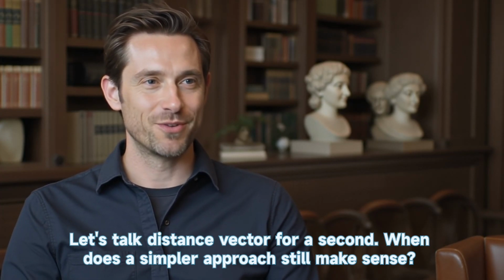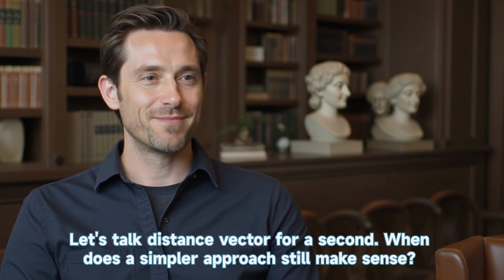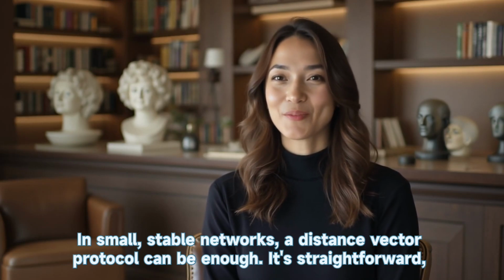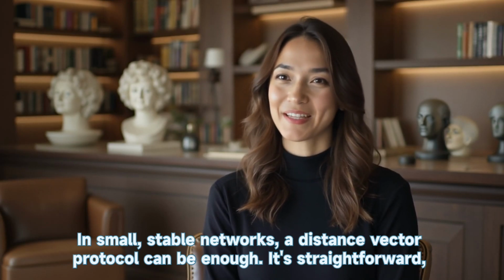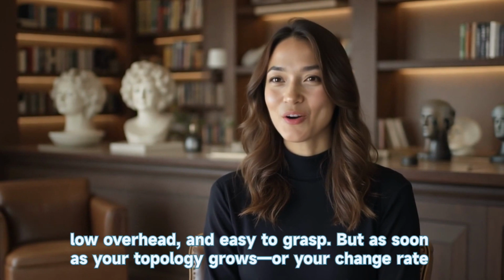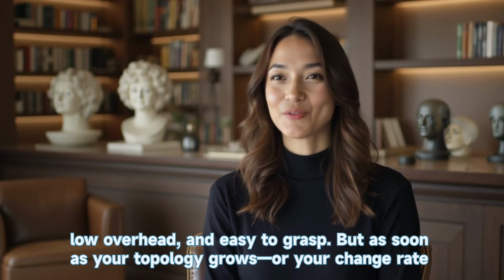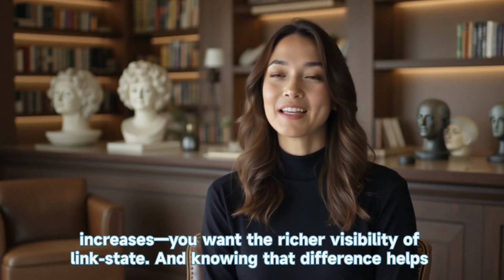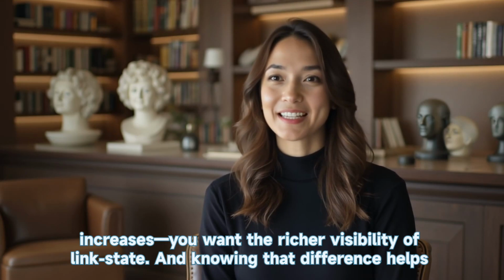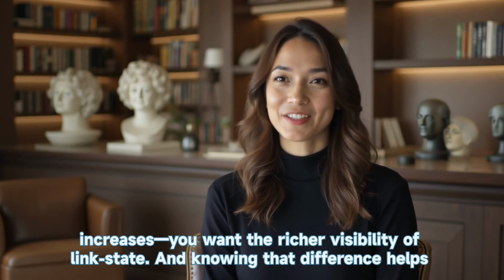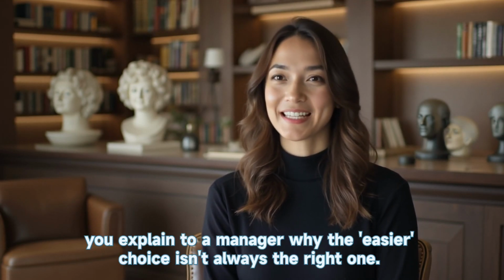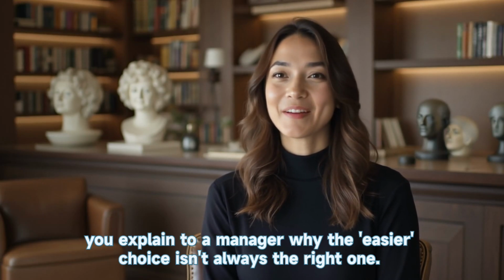Let's talk distance vector for a second. When does a simpler approach still make sense? In small, stable networks, a distance vector protocol can be enough. It's straightforward, low overhead, and easy to grasp. But as soon as your topology grows, or your change rate increases, you want the richer visibility of link state. And knowing that difference helps you explain to a manager why the easier choice isn't always the right one.